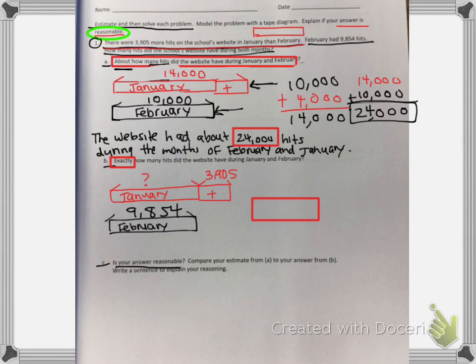So the why. Why does this matter? Well, we can see that estimating and rounding can get us very, very close to the exact amount. And estimating and rounding is much quicker. It allows us to get to an answer faster than finding the exact amount.